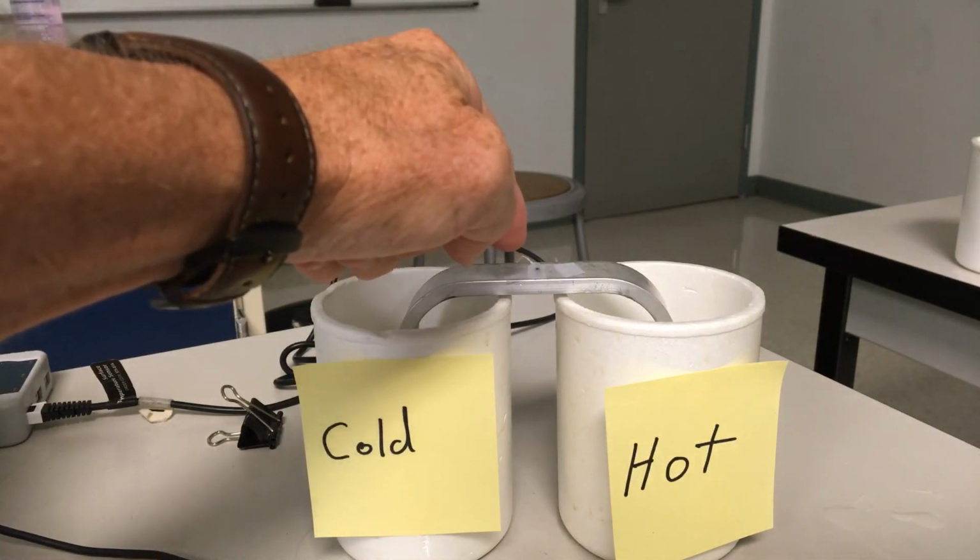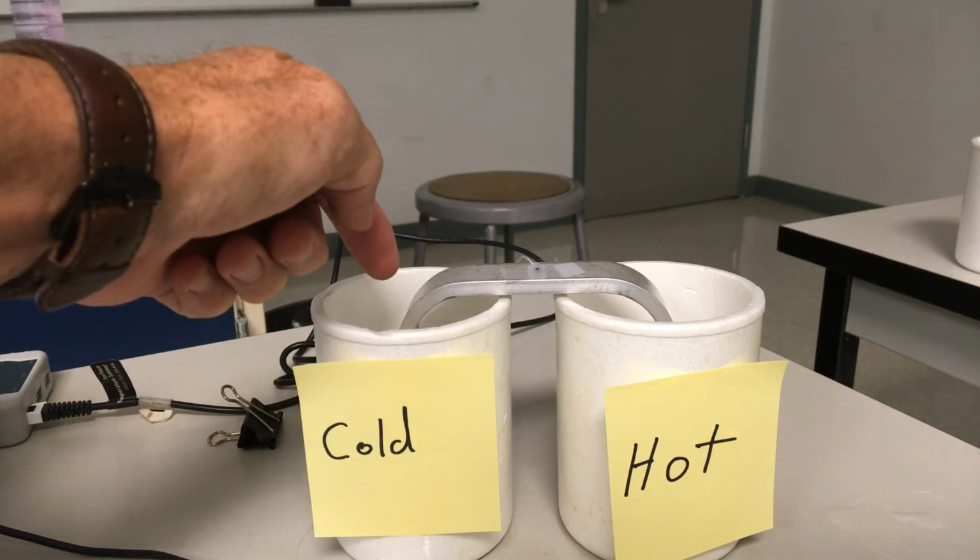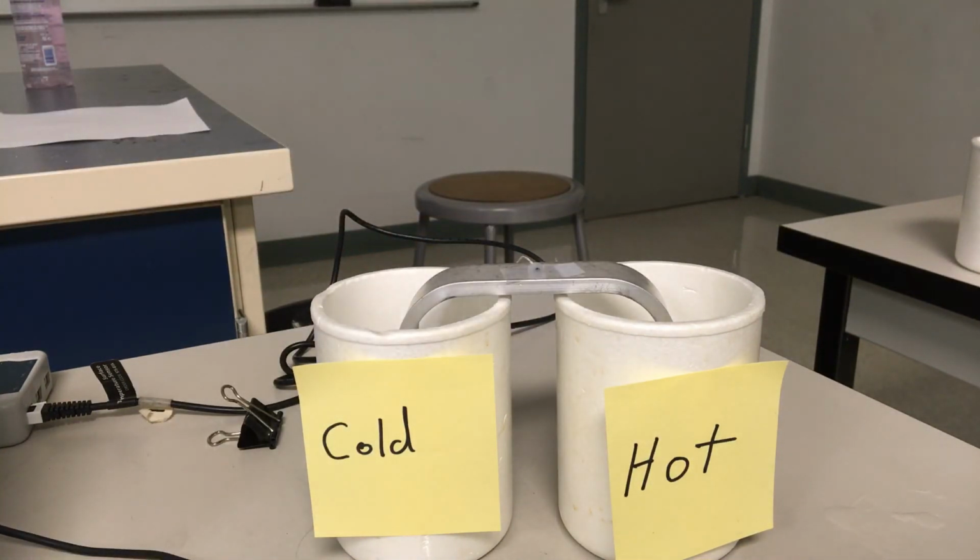If this would have dropped in temperature, then we would have thought, well, whatever cold is going into the hot is cooling it off. And that's it for today's demonstration.